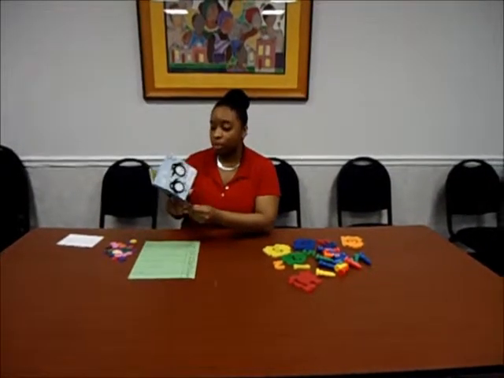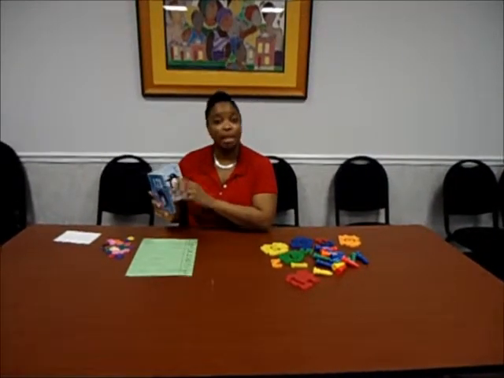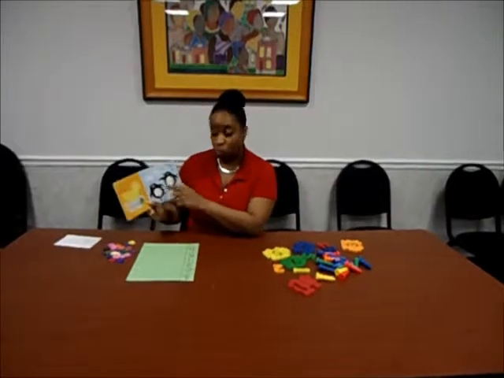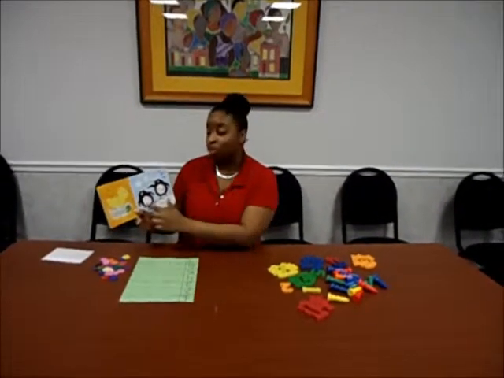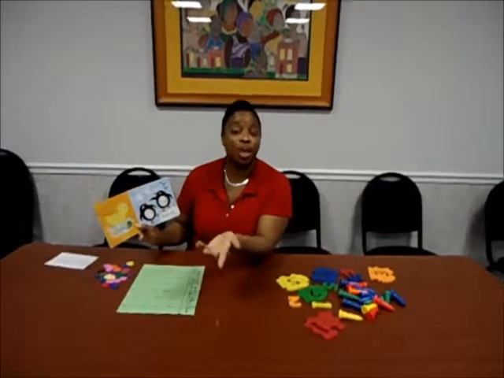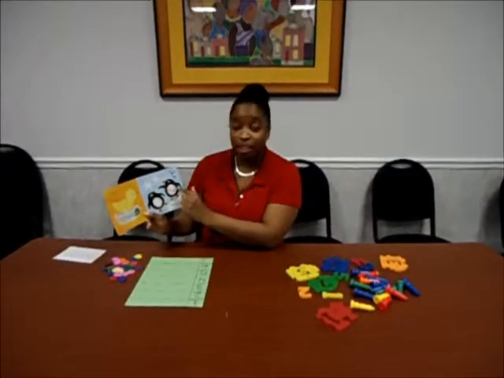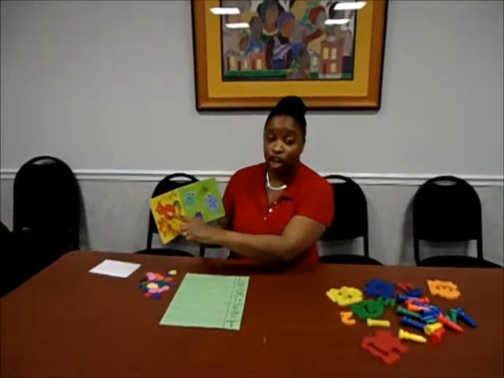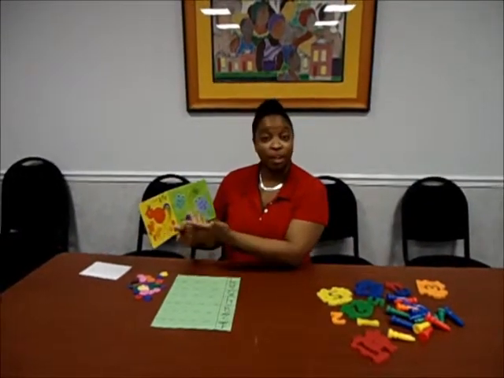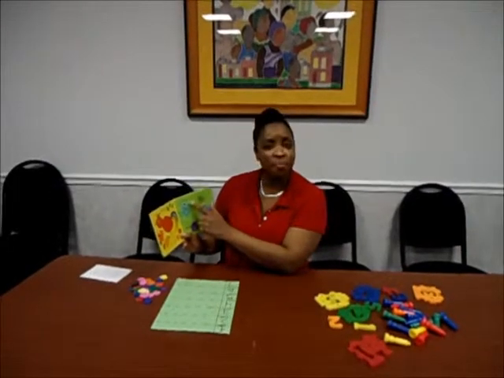This book is a number book, like how we are counting. So we have one duck, two penguins. You can count along with the children, have the children count along with you. 1, 2, 3 birds. We have 4 frogs.